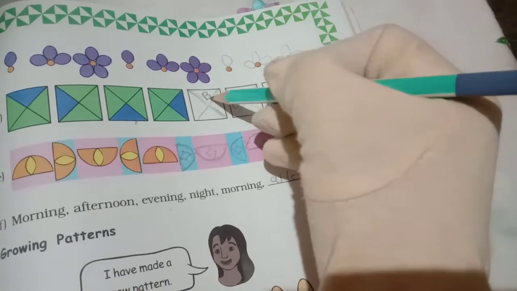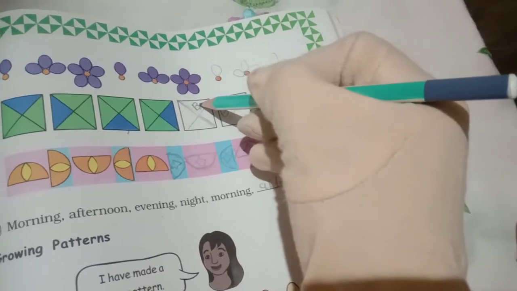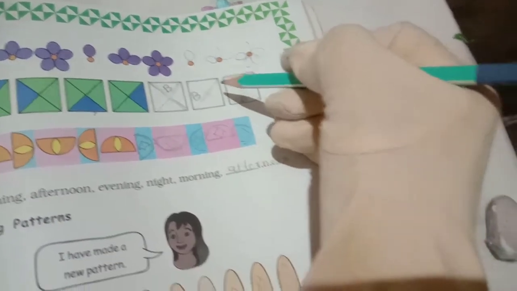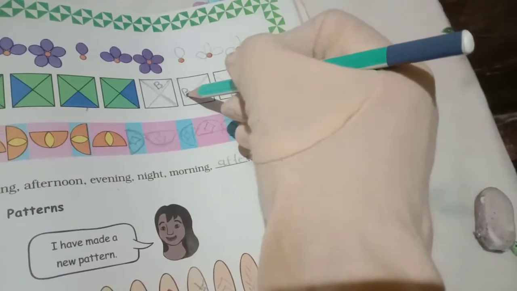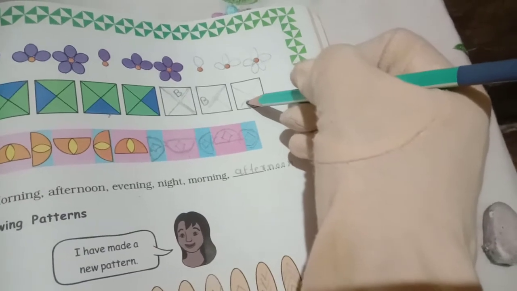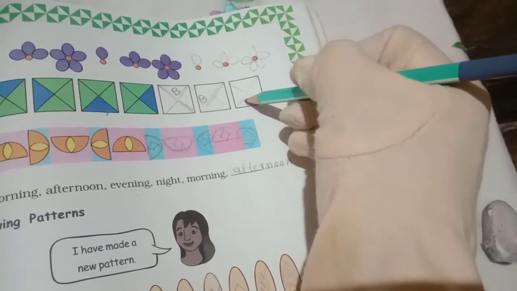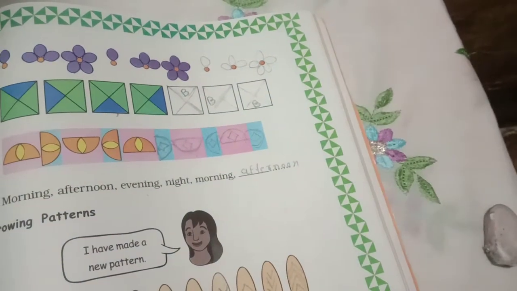After upside, going upside here we have to fill up blue color. Then next here we have to fill up blue color, and then here also fill up blue colors.